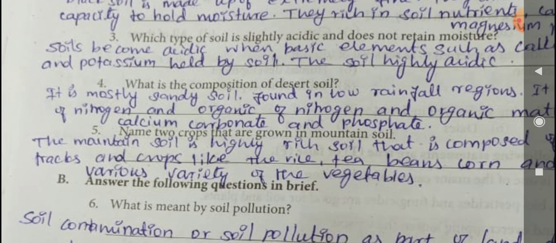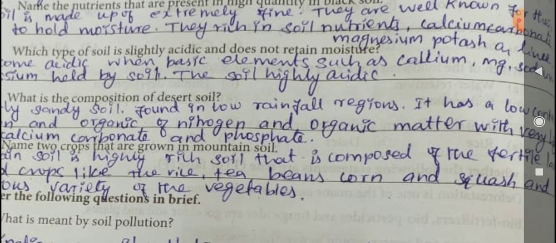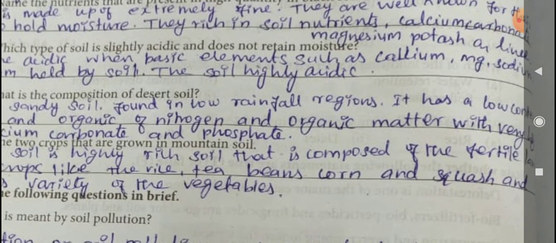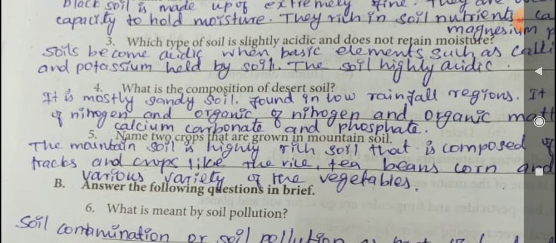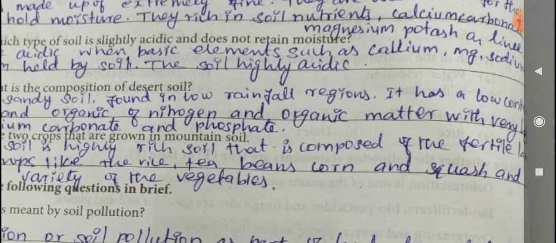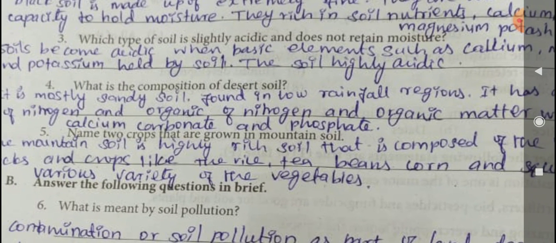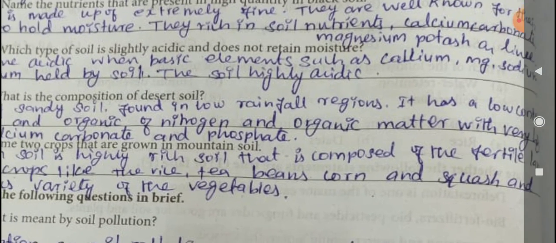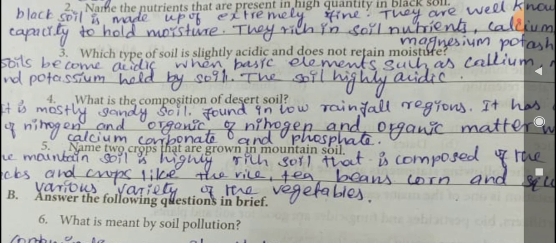What is the composition of desert soil? It is mostly sandy soil found in low rainfall regions. It has a low content of nitrogen and organic matter, with very low calcium carbonate and phosphate. That's all, the composition of desert soil. What are the components of desert soil? Calcium carbonate and phosphate. That's all.